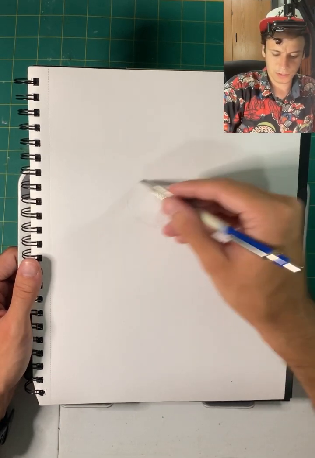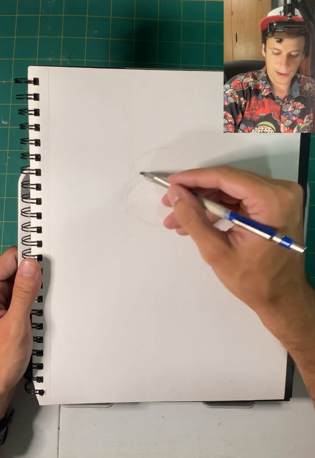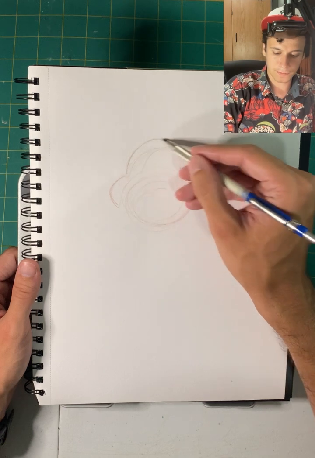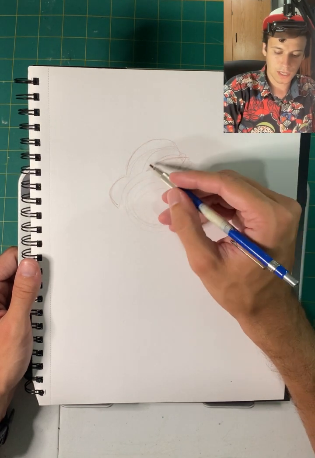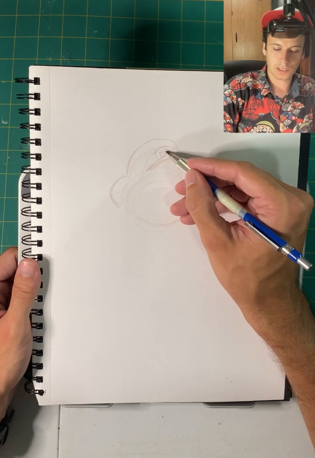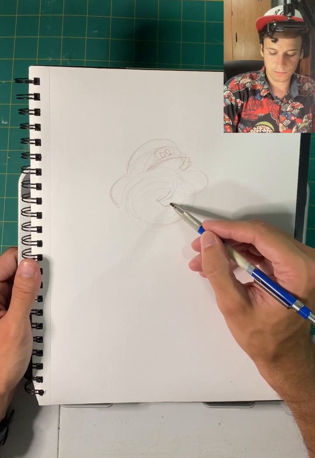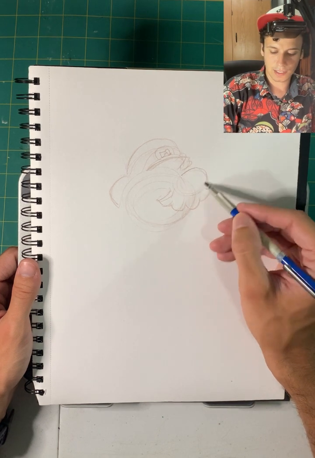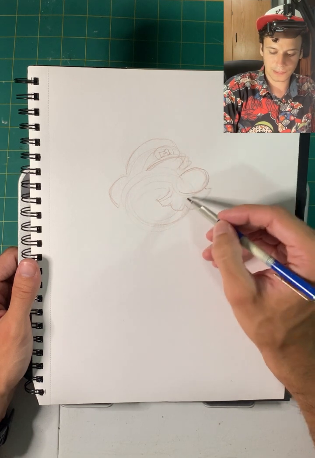Okay, we start out with our basic circle, give a big circle for the nose. He's got that hat, basically a bump in the back, a bigger bump in the front, nice little U shape there, circle here, draw an M, and now we've got the basic feel of Mario. Big mustache made up of a few lumps. Big things that make Mario look like Mario: we gotta have that hat, we gotta have that nose, and we gotta have that mustache.